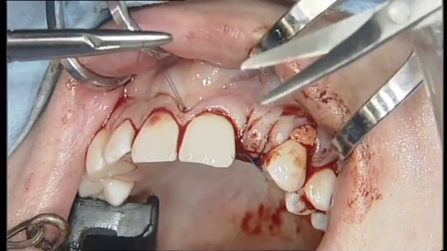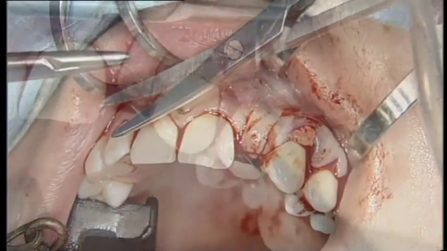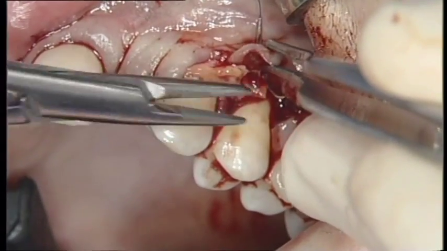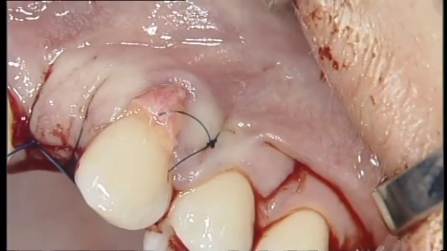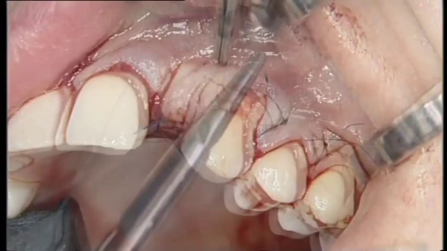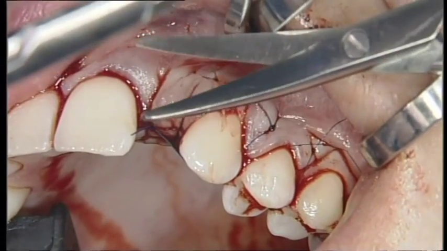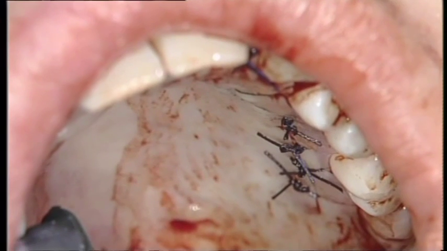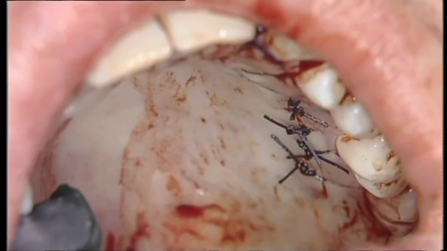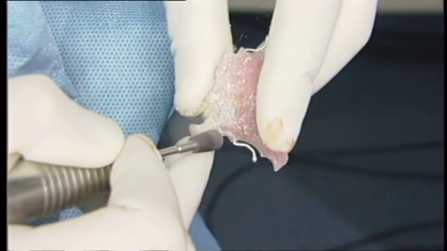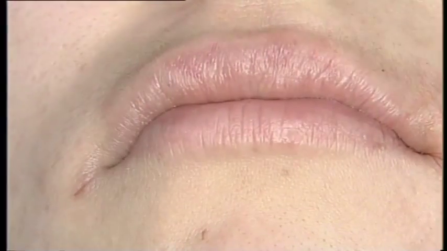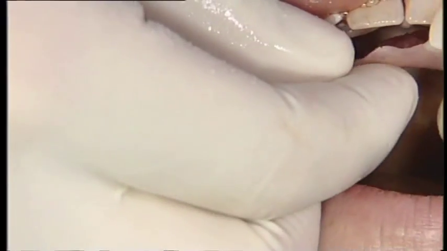Mattress sutures are used for the papillary areas, whereas the releasing incision is closed with 6-0 single sutures. An additional 6-0 suture is applied for the soft tissue graft to enhance its stability. The donor site is primarily closed with interrupted vicryl sutures. To avoid direct compression on the surgical area, the provisional denture is adjusted. The provisional denture is now put back into the mouth.